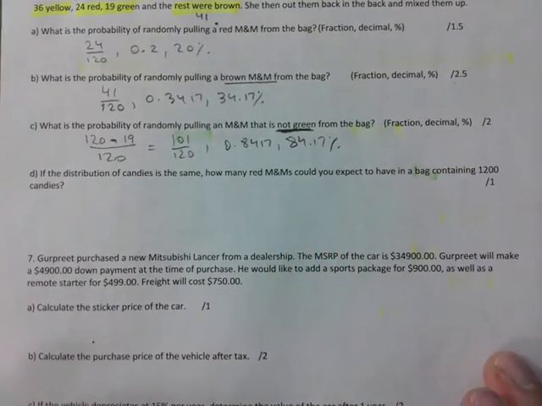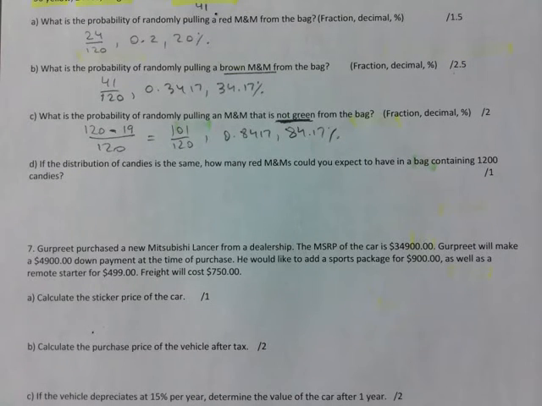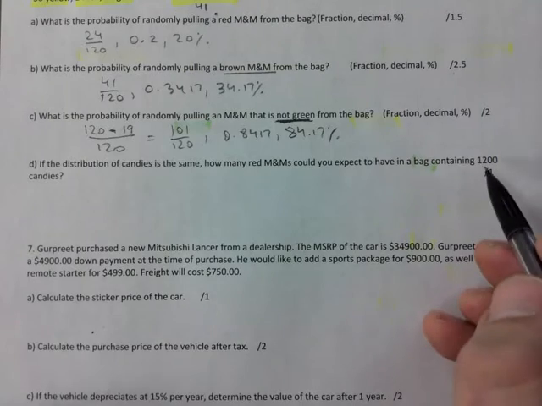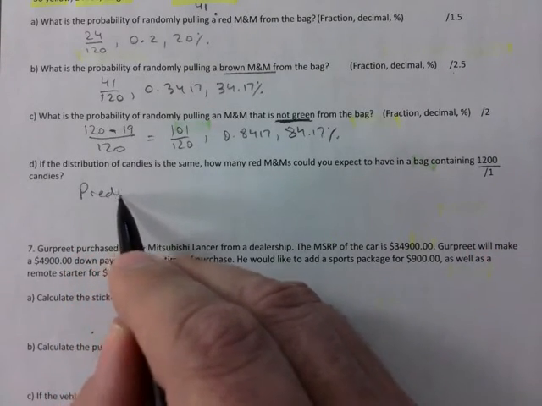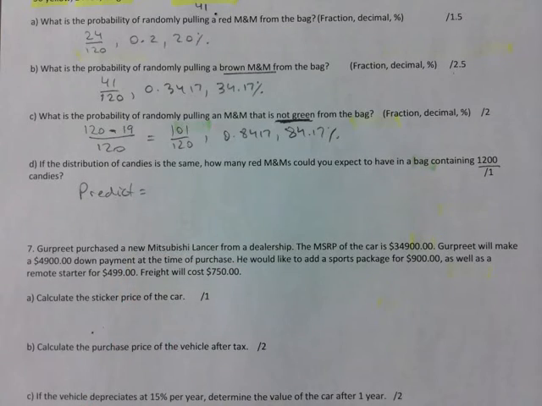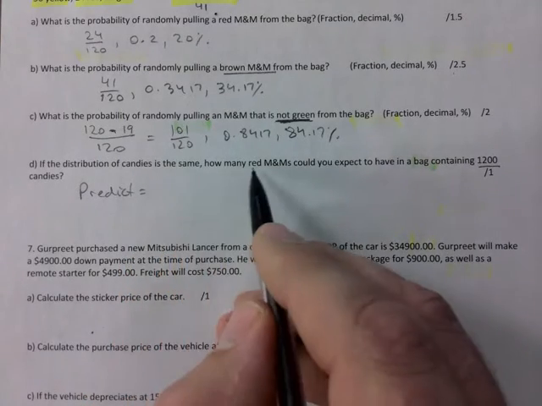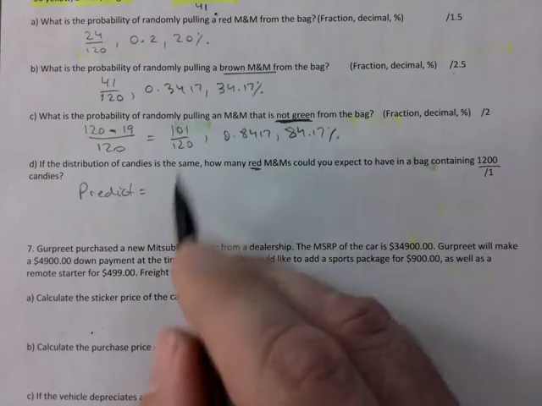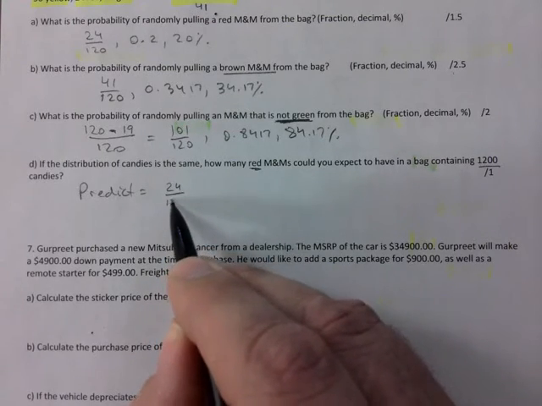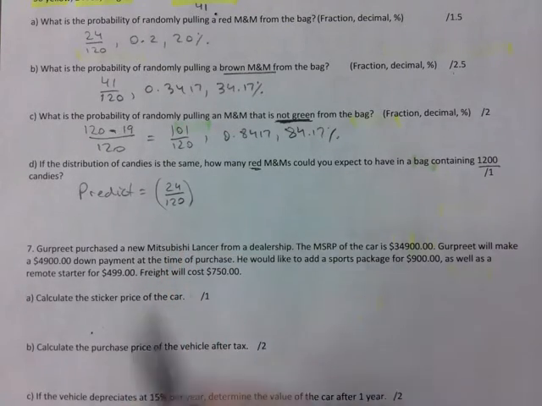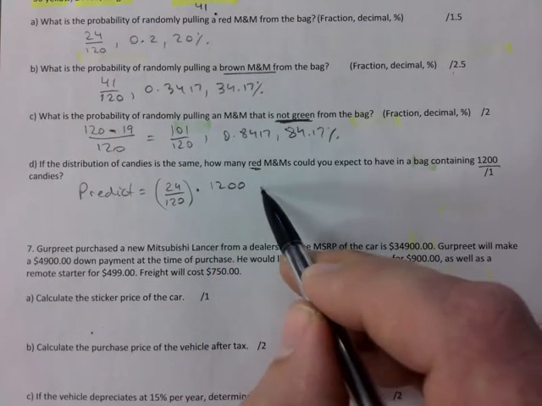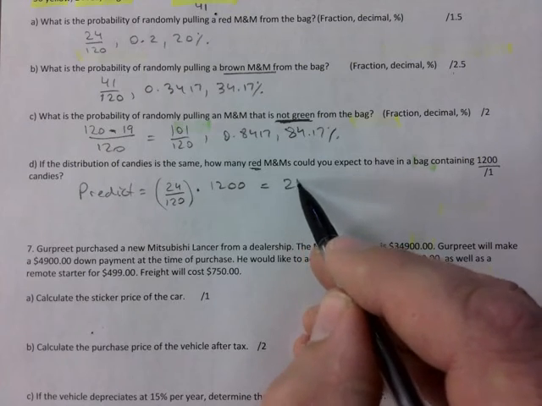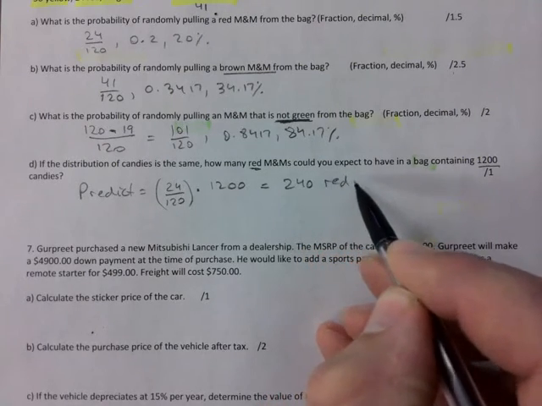Okay. I hope you write this down. If the distribution is the same, how many M&Ms could you expect to have in a bag containing 1,200 candies? You already know what this is, right? I hope so. Make a prediction. So probability of red, I already calculated it up there. I'm going to use this one that I didn't simplify or anything like that. And you multiply by 1,200 candies. You get exactly 240 red candies, right?